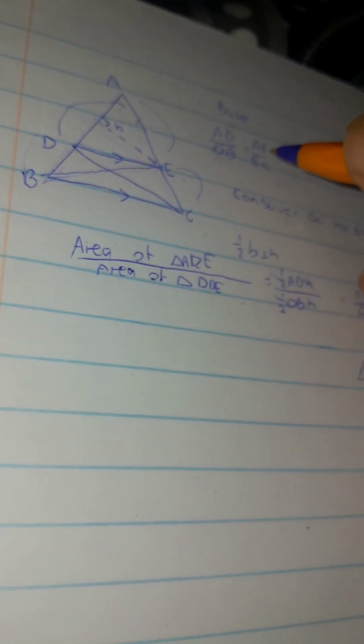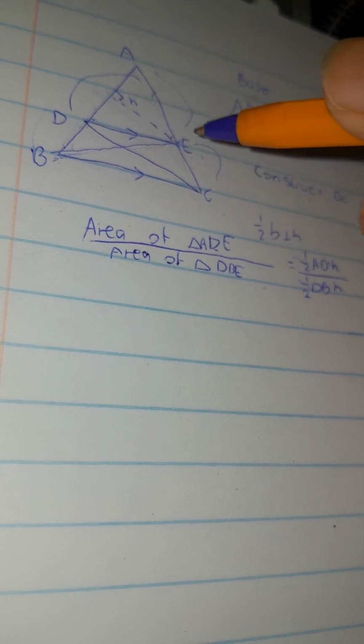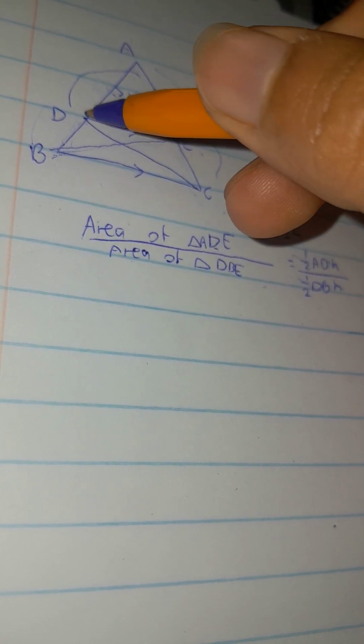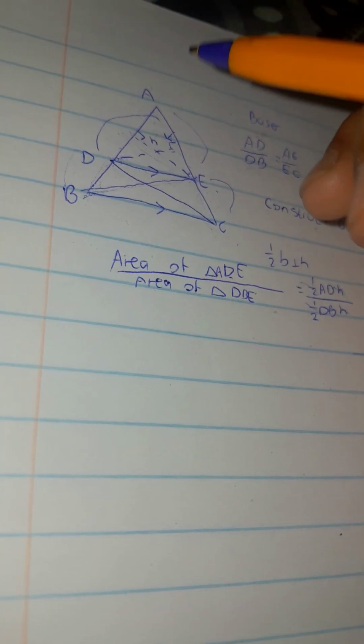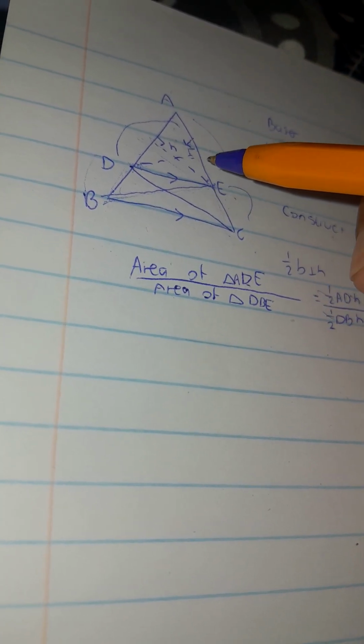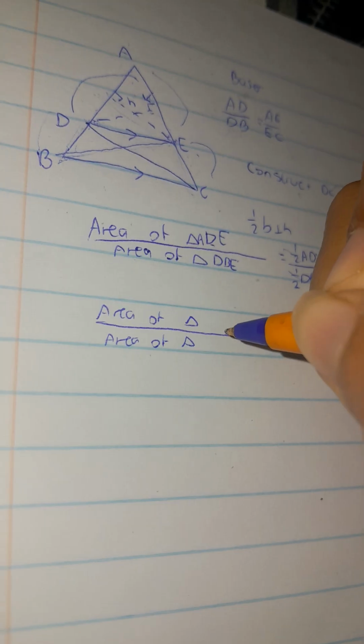Now we do the same thing for our new triangle. The bases are AE and EC. Where is AE's vertex? Can you see it's by D? And EC, it meets at D, right? So from D we're going to construct another perpendicular height, and this height we're going to call K. You can call it anything, but I prefer K. Once again, we prove this other proportional side.